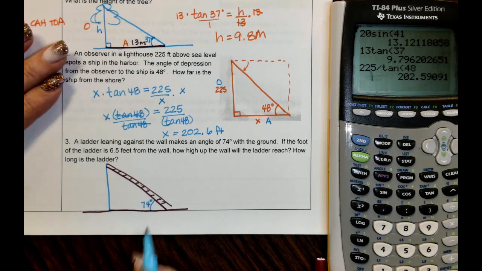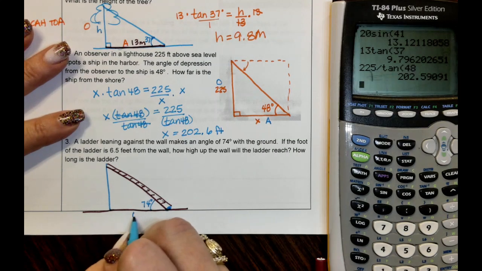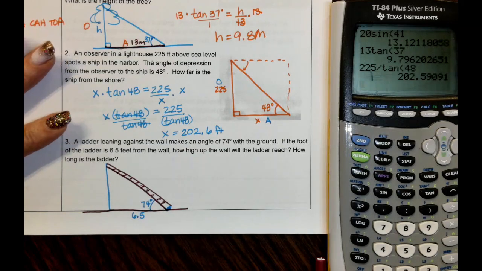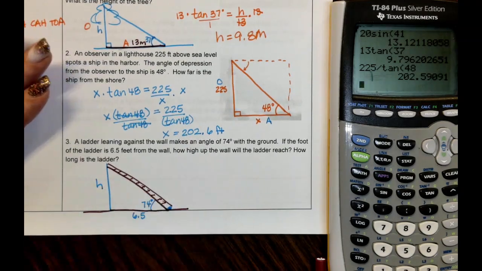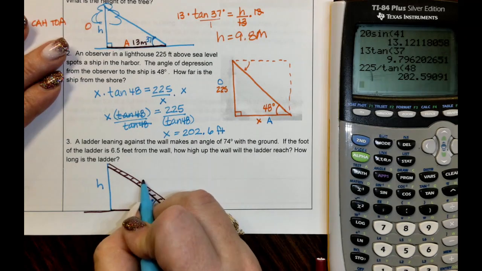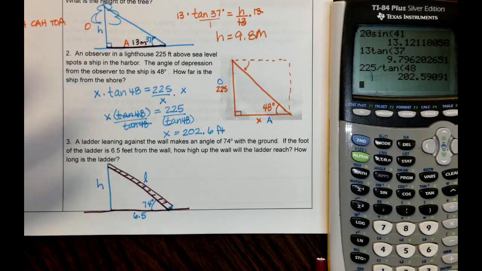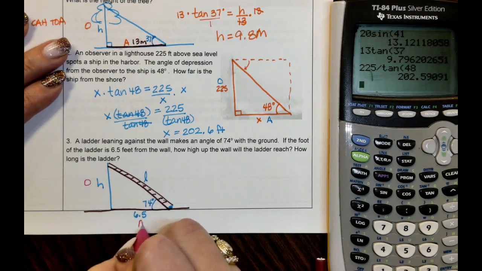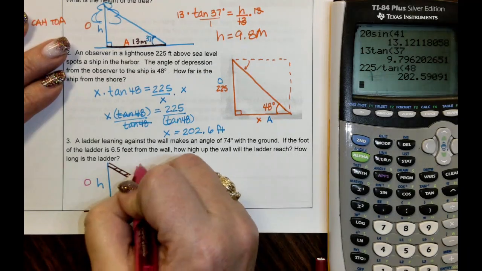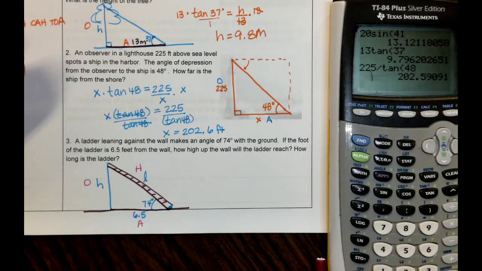If the foot of the ladder, meaning the bottom of the ladder, is 6.5 feet from the wall, how high up the wall will the ladder reach? So that's x. Then it also asks how long is the ladder. So let's find length also. We're going to start by finding h. We can only find one at a time. So this is opposite and this is adjacent. And then when we get to it, we'll need to use that the length is on the hypotenuse. The ladder is the hypotenuse.